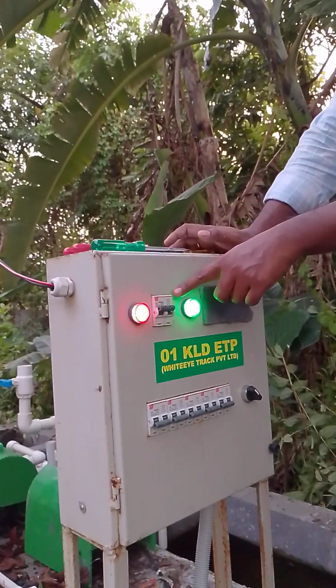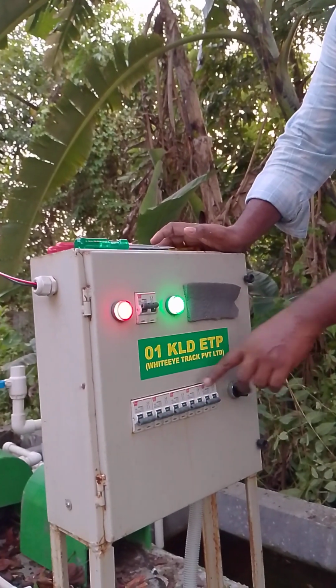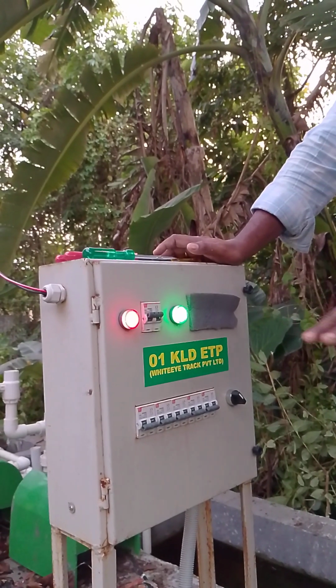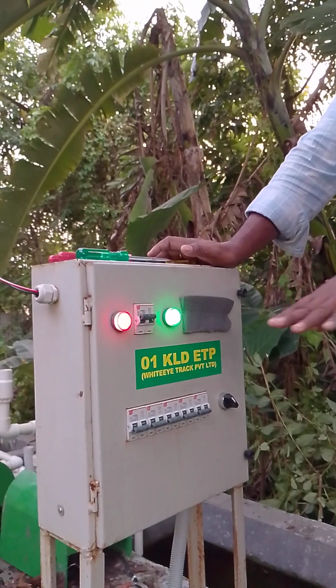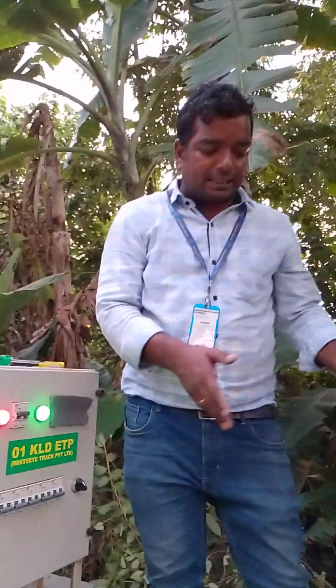Once you switch on the main switch, there will be one light, and after that you can run these 5 switches. These 5 switches are for different purposes, for different pumps. I will show you how to run them and what each switch is for. Before that, we'll check the tanks, how water is coming and how the flow is.